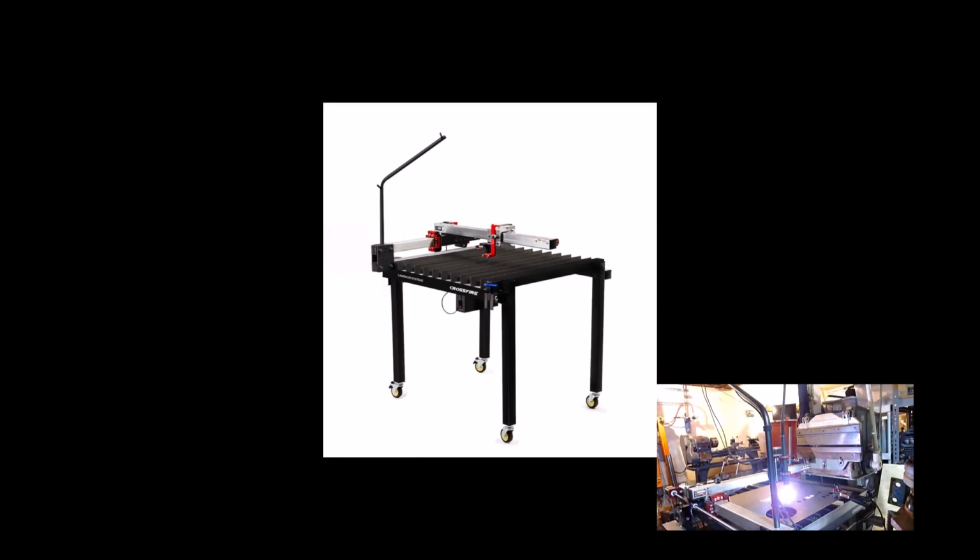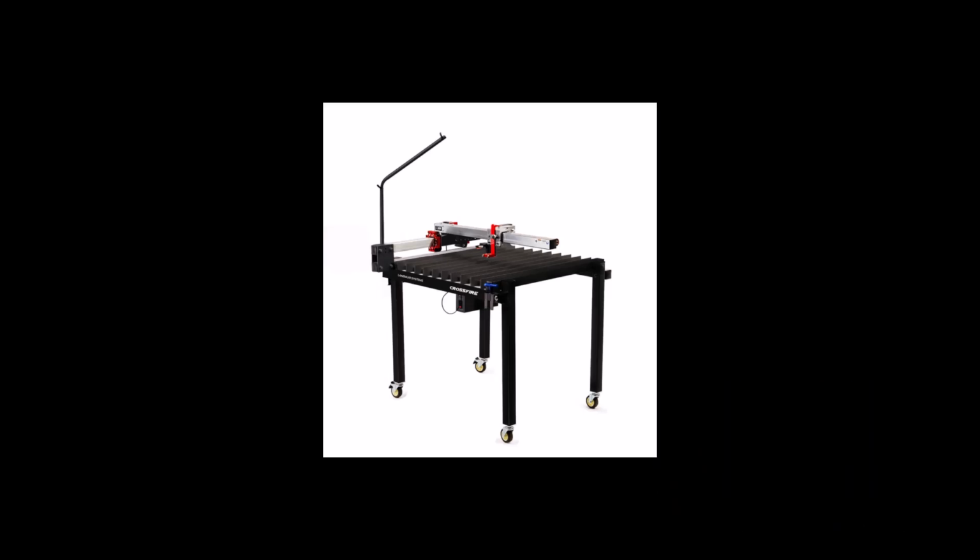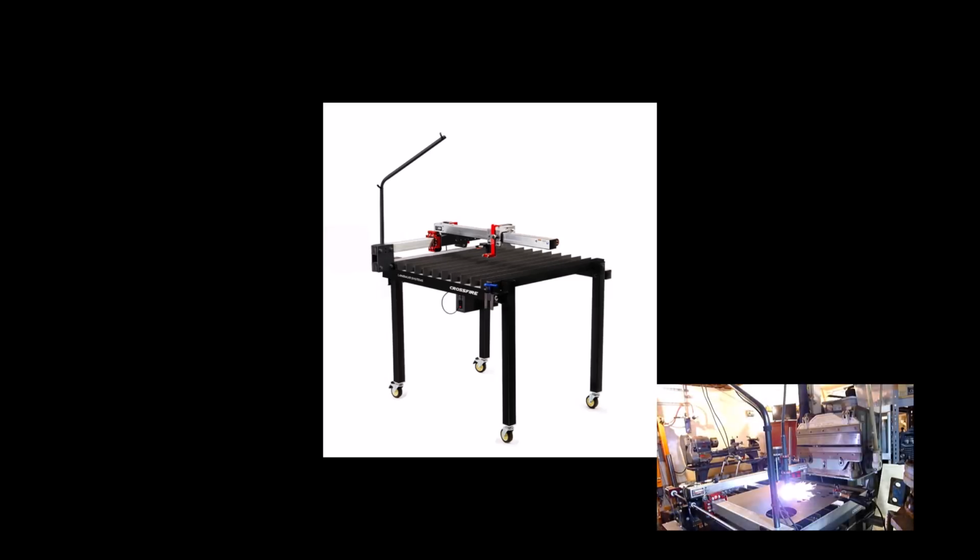Thought I'd take a minute and discuss a little bit of a new toy that I have. It's called a plasma cutter. I bought it a couple of years ago, and it's used to cut metallic materials, anything from small sheet gauge metal to 5/8 thick steel.